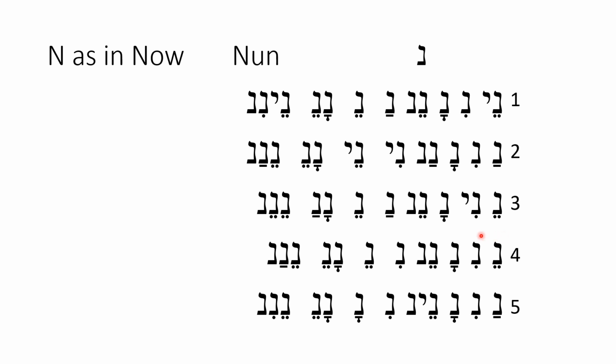Line 3, nay, ni, na, nain, na, nay, na, na, na, na, nay, nain, nay, nain. Line 4, nay, ni, na, nain, ni, nay, na, nay, na, nay, nay, none, nay, none.